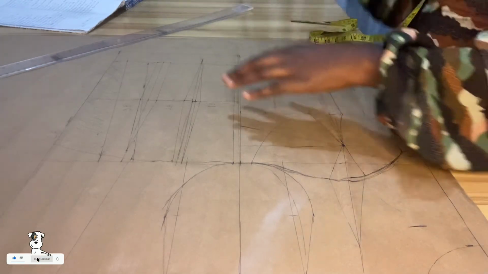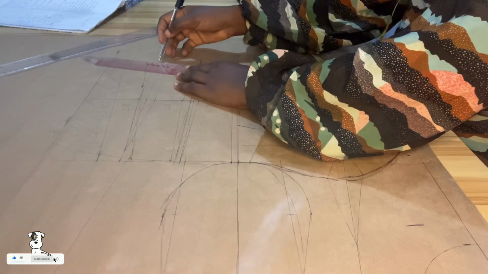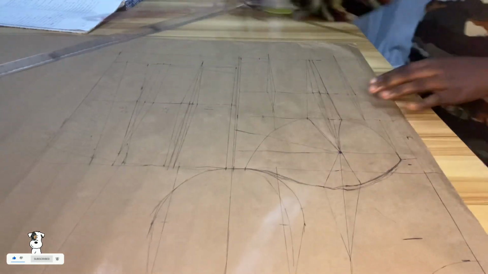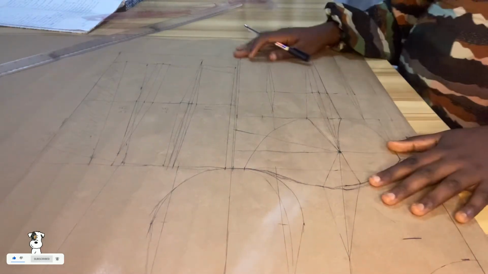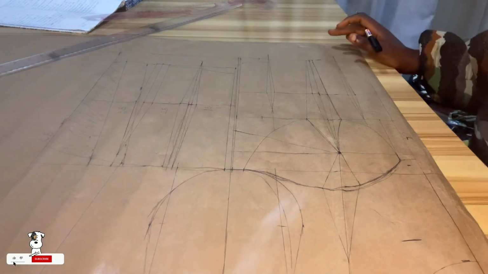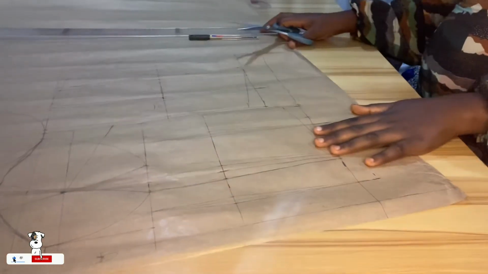So you just draw it here. So now the next thing is cutting. So I'm going to be cutting all this out. So I'll be back. Let me just cut it. And so I'm going to be teaching you guys how to cut it out.